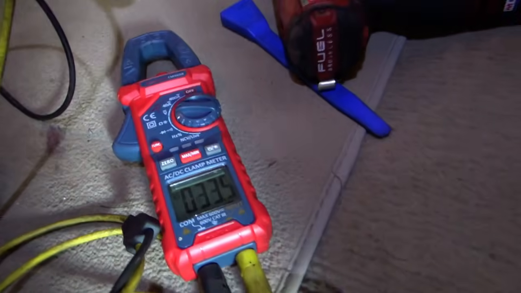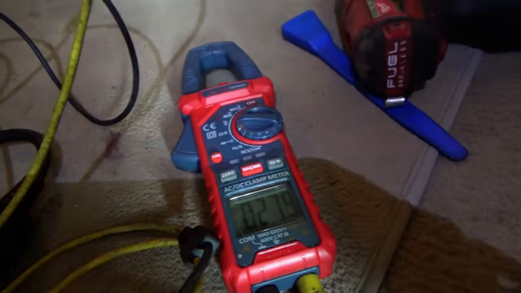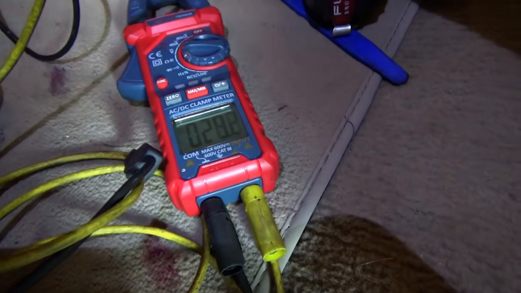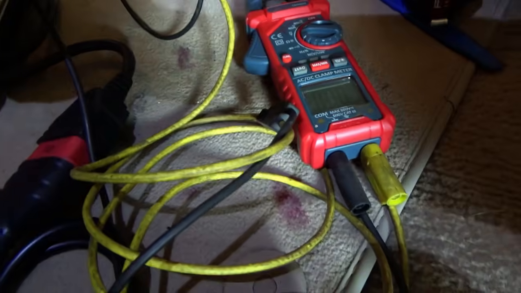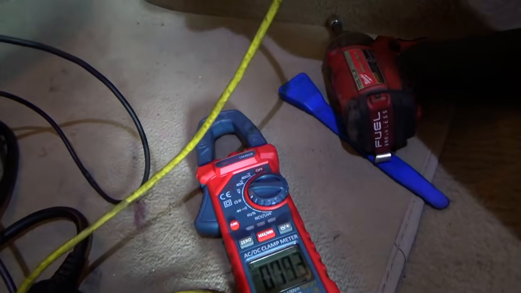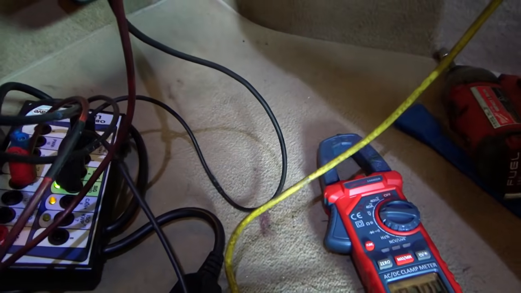Turn the key on. No change. Well, isn't that interesting? Let's make sure our meter works. I'm going to touch it to the breakout box positive pin. Yep, 12 volts. We have nothing on this green wire. How about that?